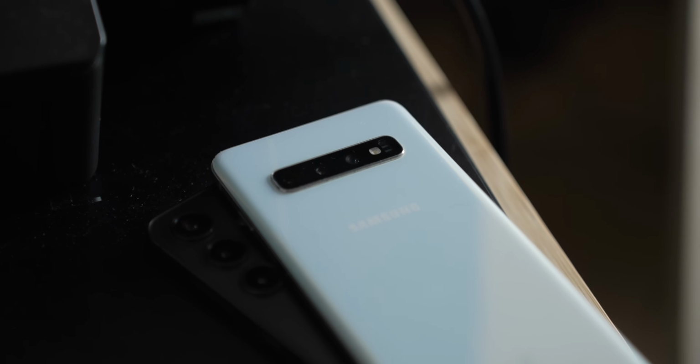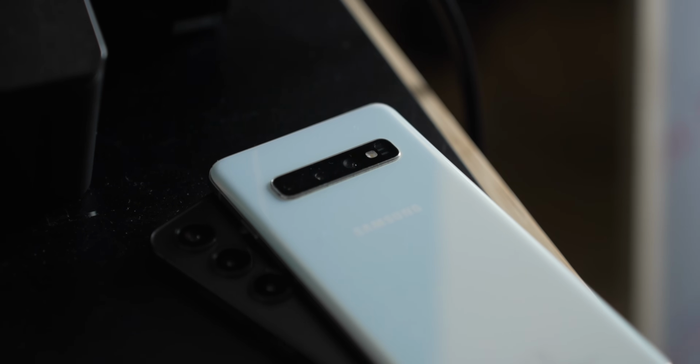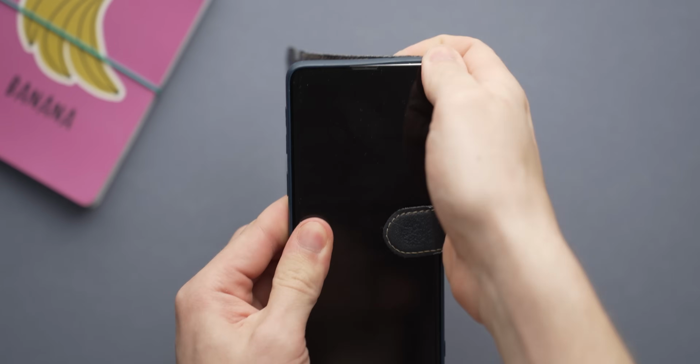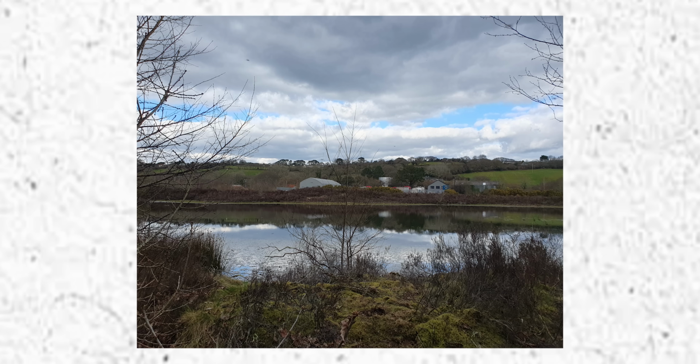The previous owner seems to have kept it in remarkable condition considering its age. They even included the old case, which is very nice. One place where this phone was heavily contested back in 2019 was its camera array.